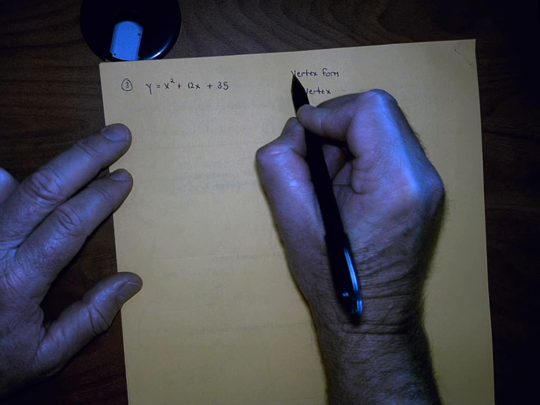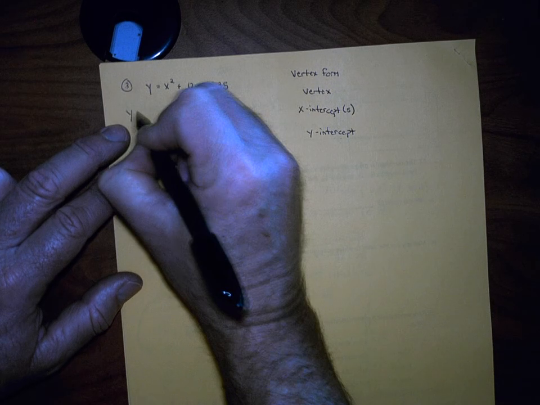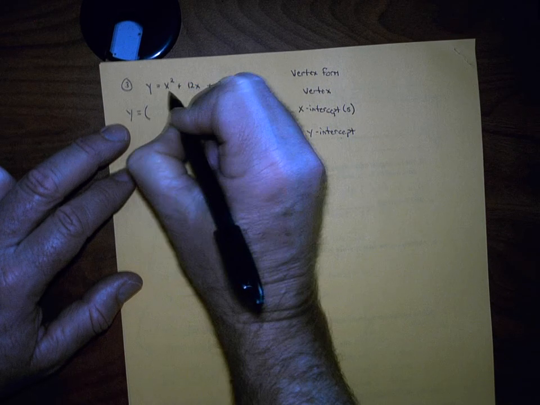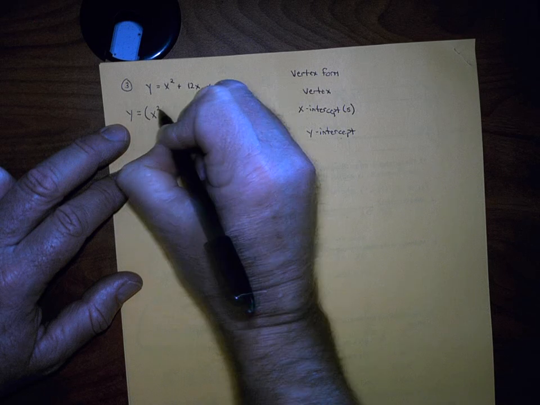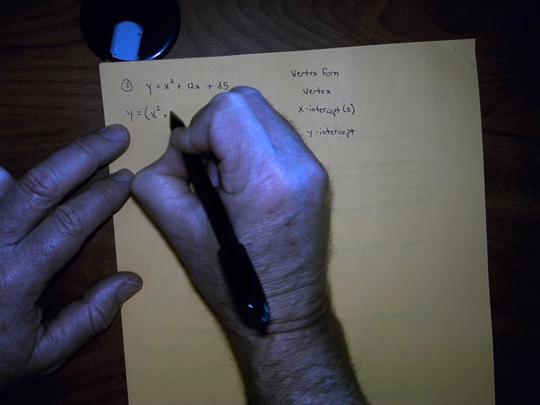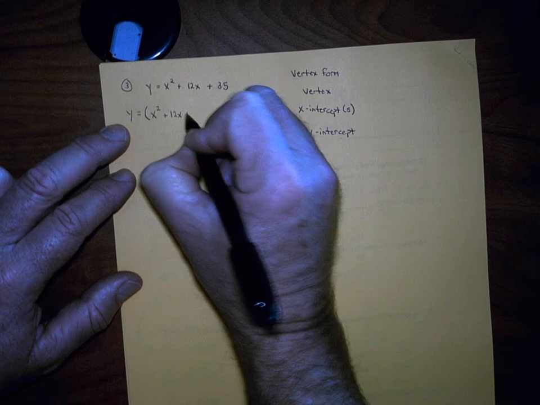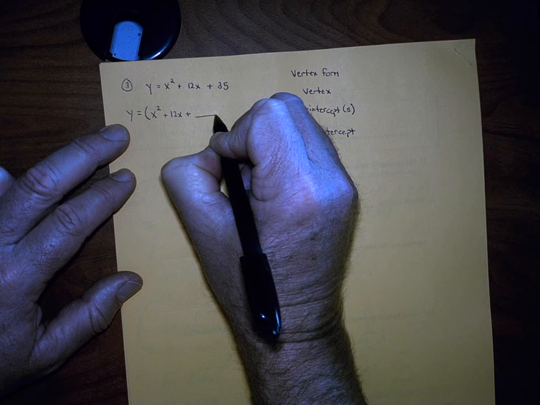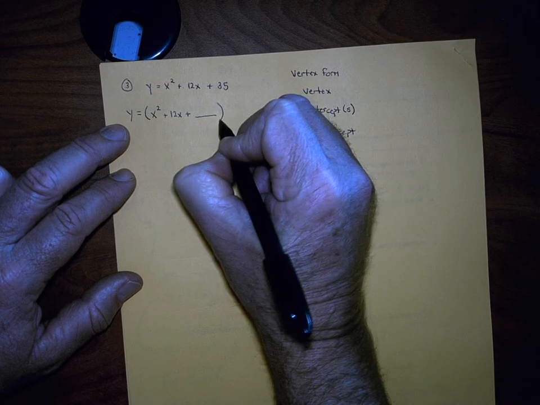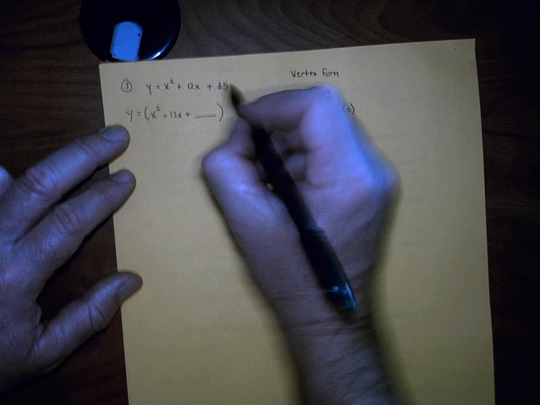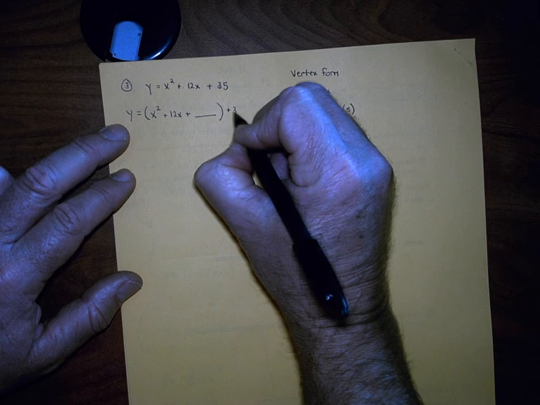So remember, we go y equals, this is how we do it. We start a parentheses, you put the x squared, you put the 12x part in the parentheses, put a plus, and then you're going to leave a gap here. We're going to come up with a new c value. Close the parentheses. Whatever your c value is, which in this case is positive 35, put it outside the parentheses.